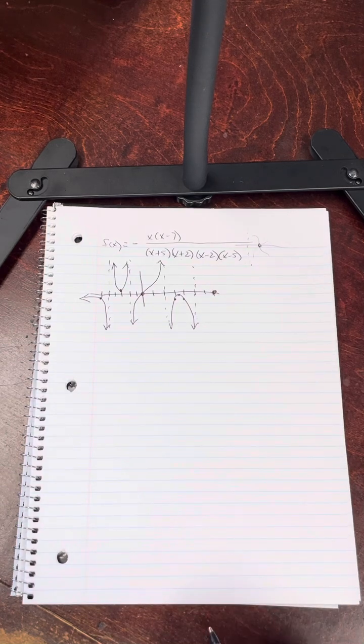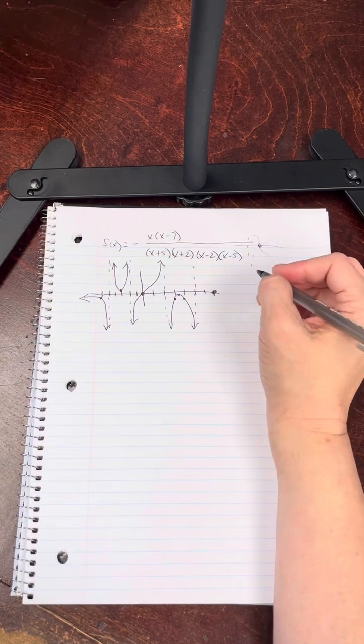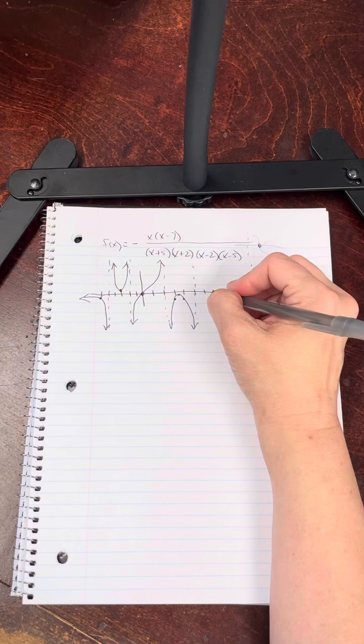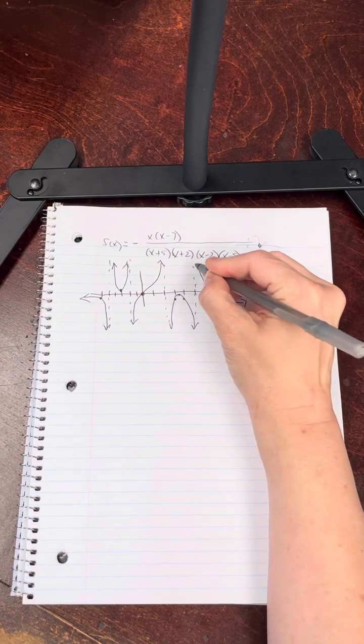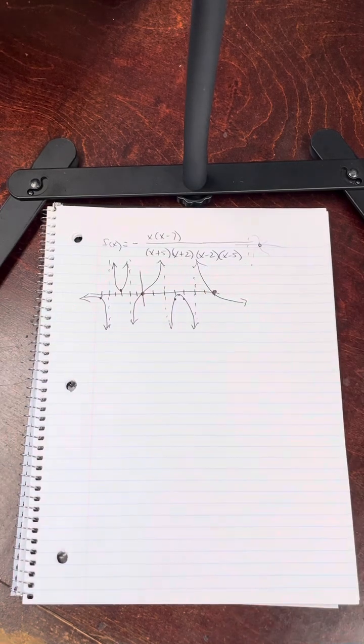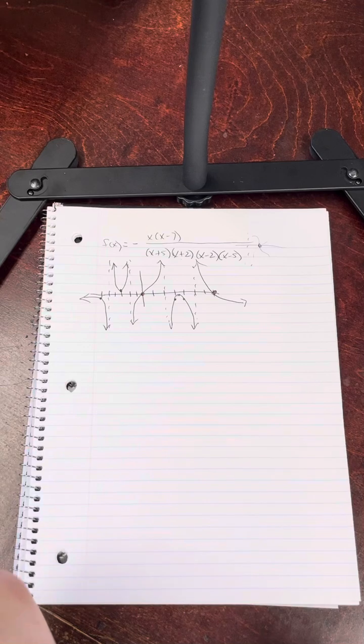And then finally, I know that in this section, I have to cross, and I'm decreasing, so I'm coming downward and crossing over this one and getting down into the negatives. Now they said begin here, but that's neither here nor there.